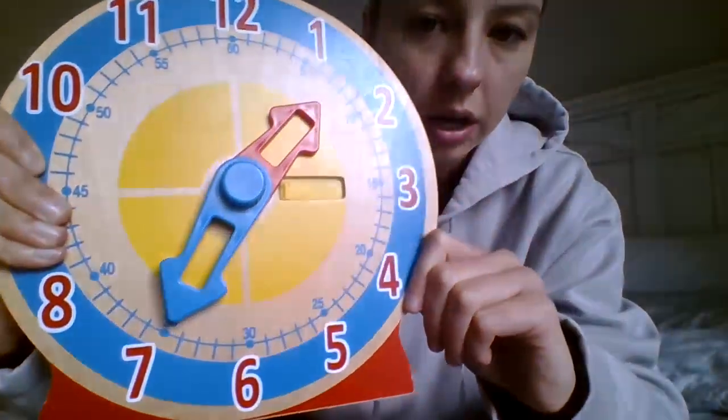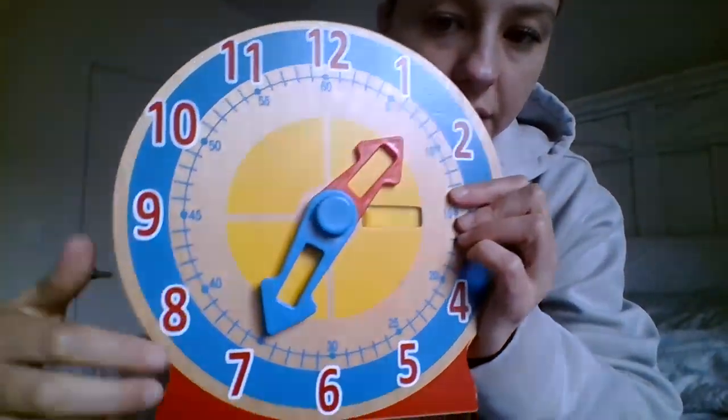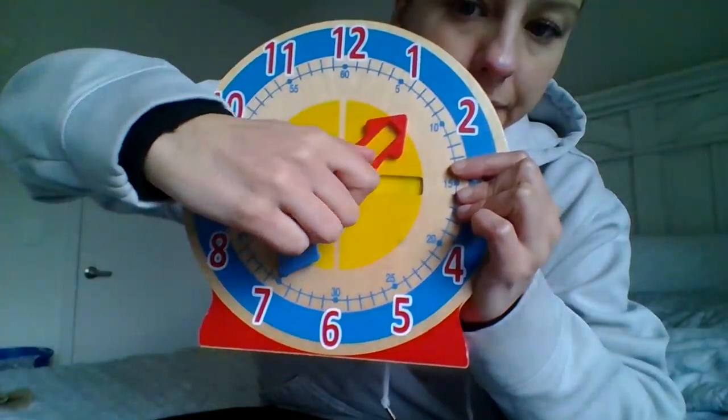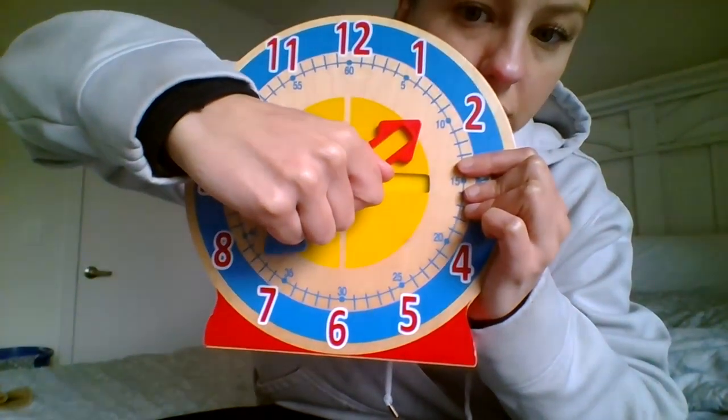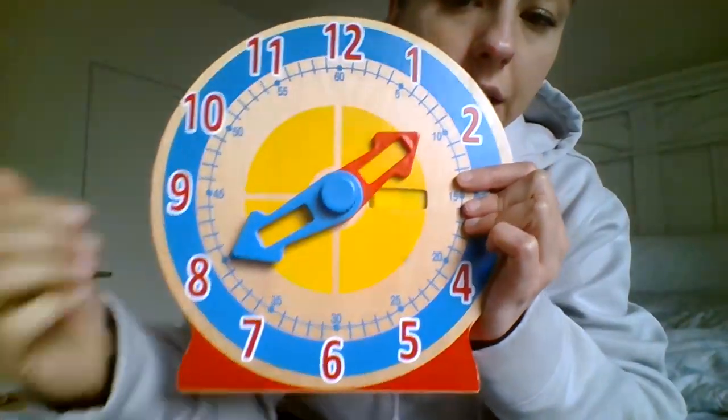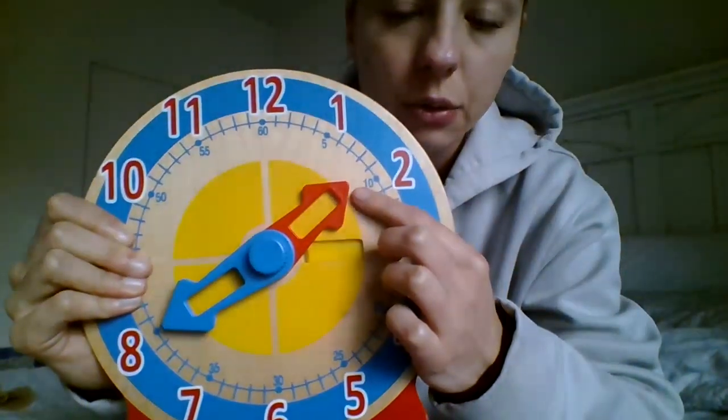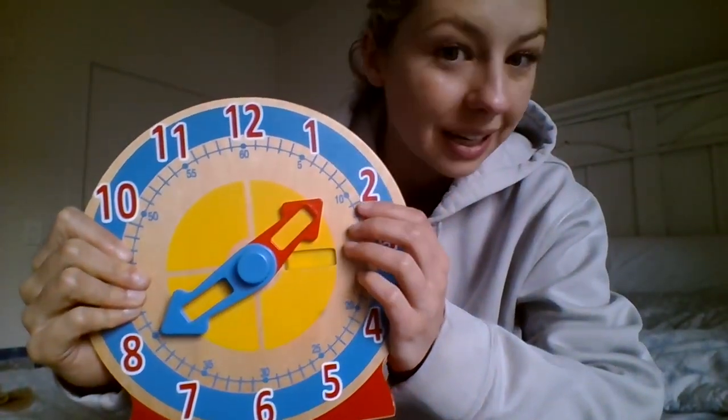Here is 1:35. Let's go to 1:40. Oh, do you see how the hour moved? Good. Here's 1:40. Now you can see it's getting pretty close to the 2, but it is not 2 o'clock until it's pointing at the 2 or if it's after the 2.